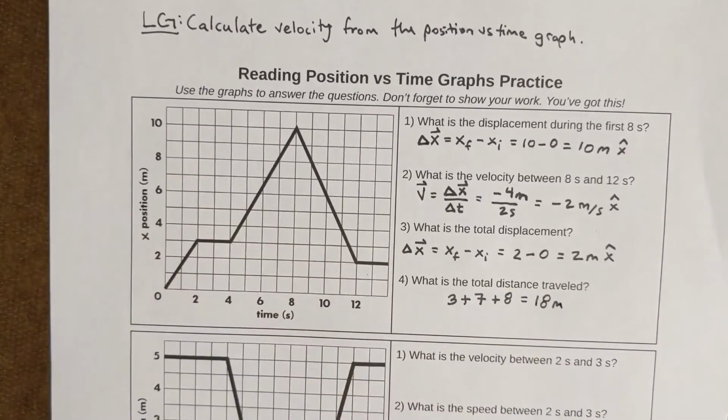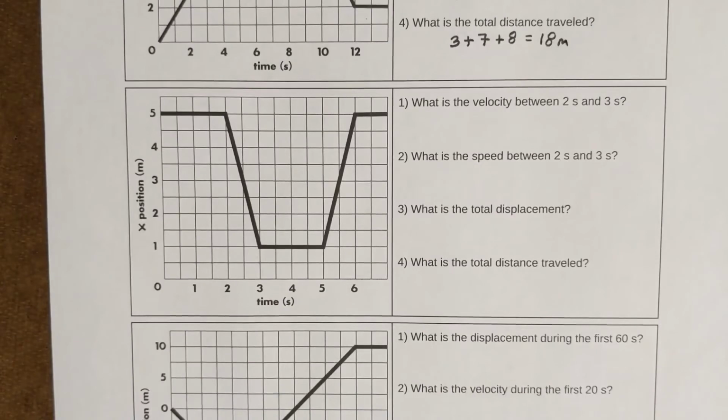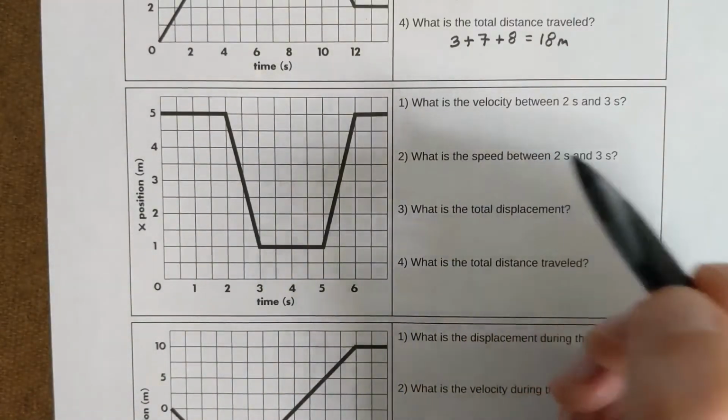Okay, let's try the next one. You should try this one on your own. Pause the video now and try this one totally on your own, and then I'll show you the solution in a second. Okay, let's get back to it. So hopefully you tried it on your own.